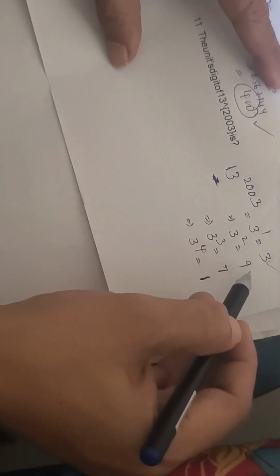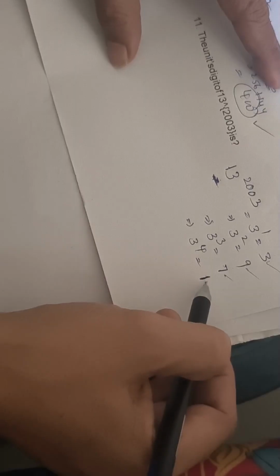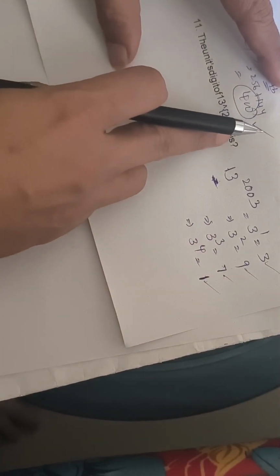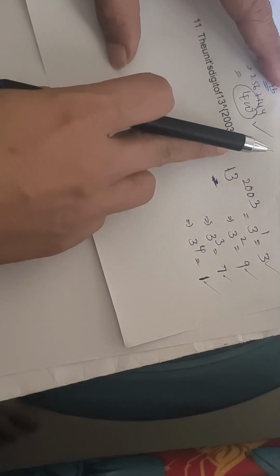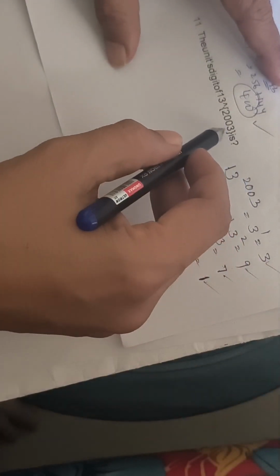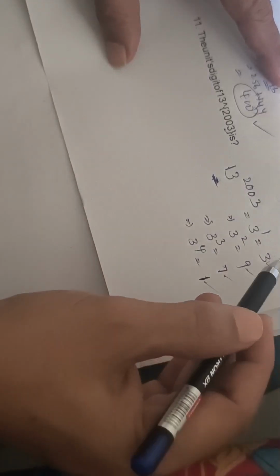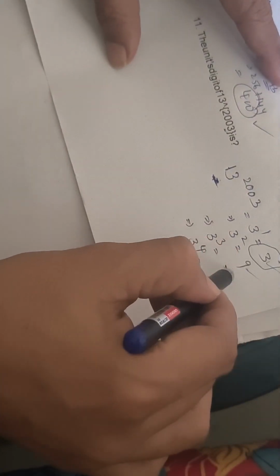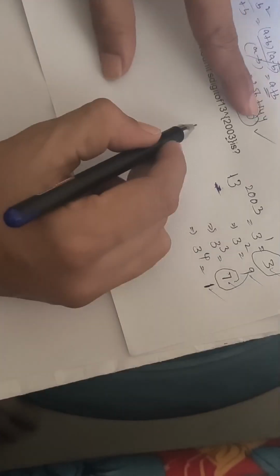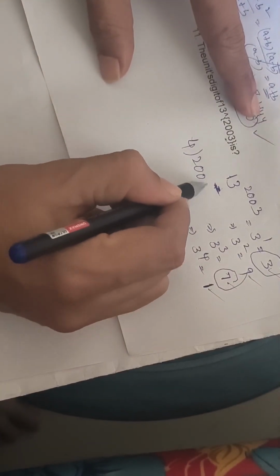Either it will come 3, or 9, or 7, or 1. So here the logic is, since 2003 is an odd number, the last digit is 3, an odd number. Either the answer will be 3, or the answer will be 7. So 3 or 7. To find out which is the correct answer, first we have to divide 2003 by 4.